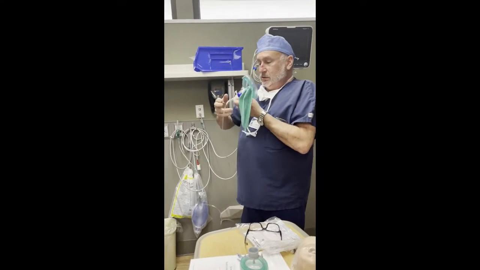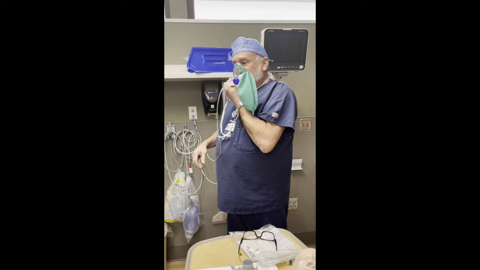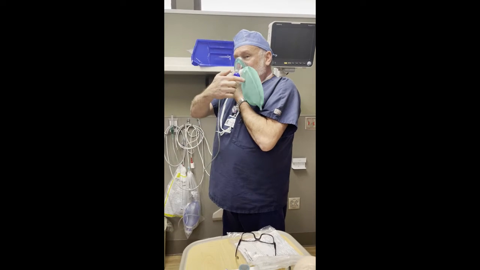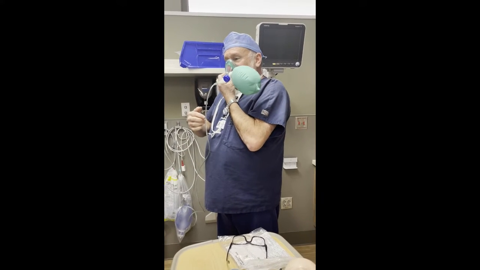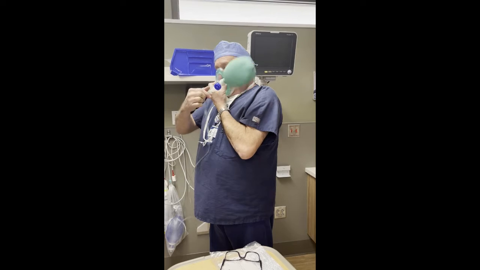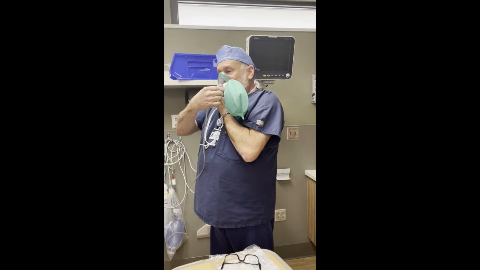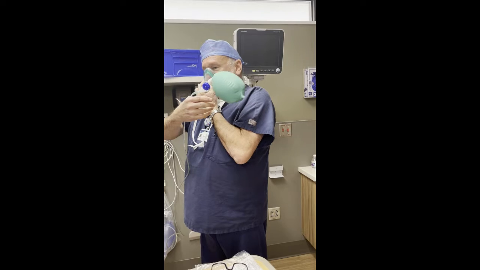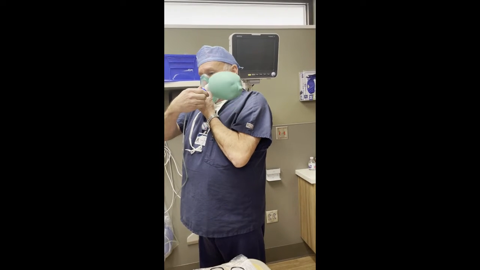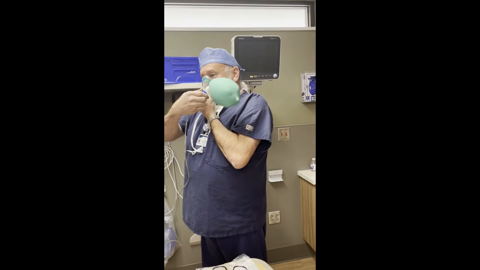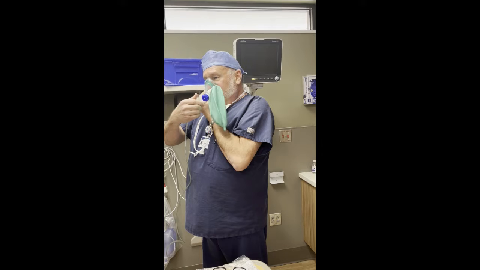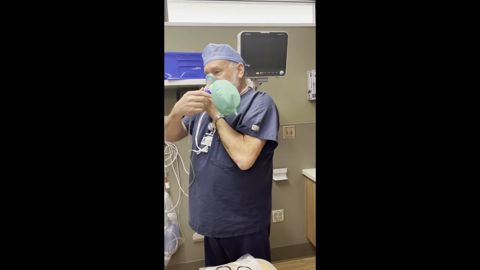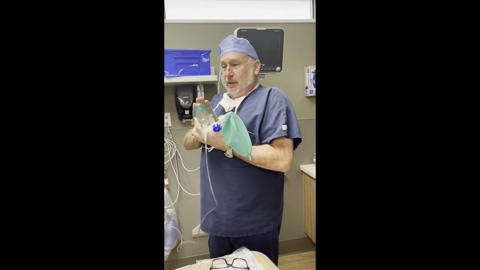So the valve's closed. A tight seal on my bag. See how the bag is open? Every time I inhale, the bag goes down. I exhale. Now, the more I loosen this valve, the less pressure there is on the airway.